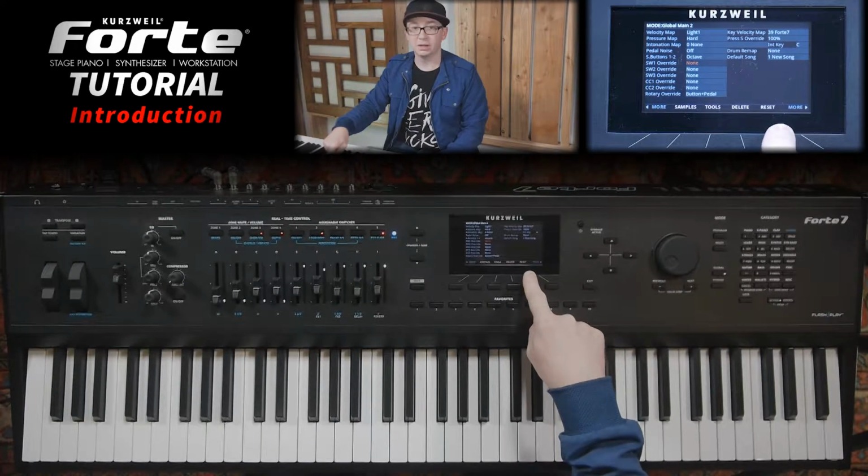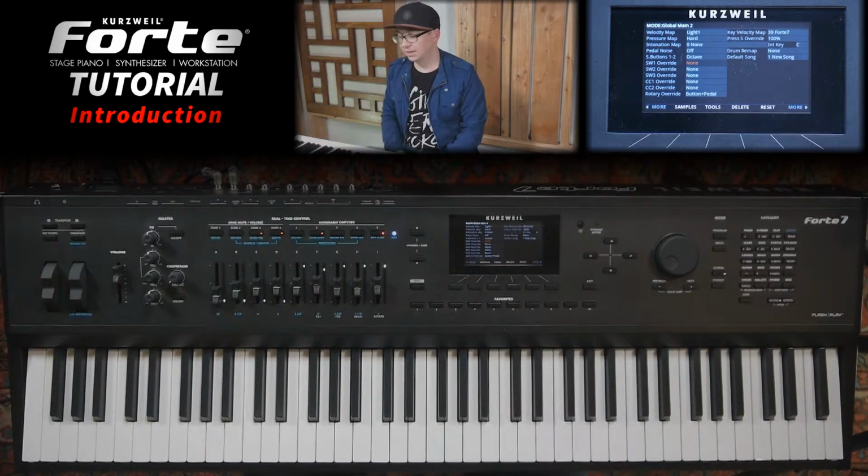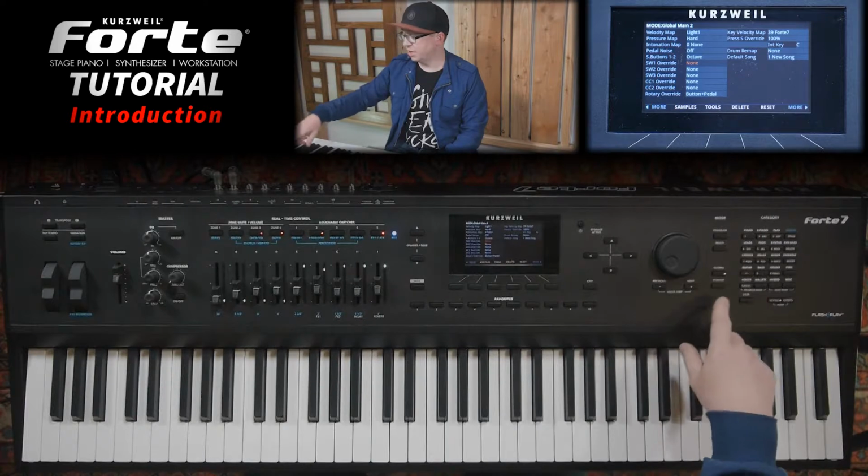With reset, you can soft reset the Forte. If you want to do a reset or update your Forte to a new operating system, you always want to save all your objects so that you don't lose anything. Which brings us to storage mode.